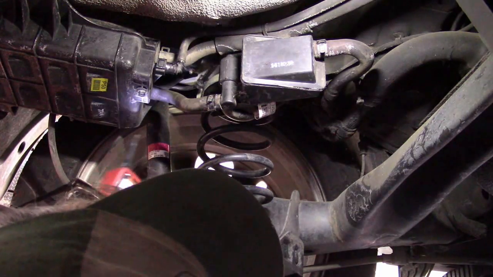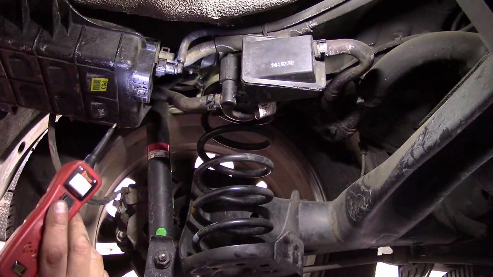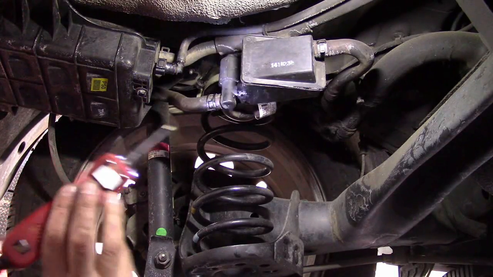So let's see here. Do I have everything? Yep, everything's back the way it was here. Let's go up to the front of the vehicle. I don't think our issue is back here.